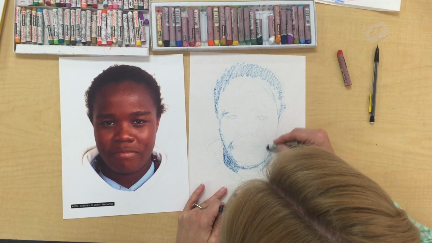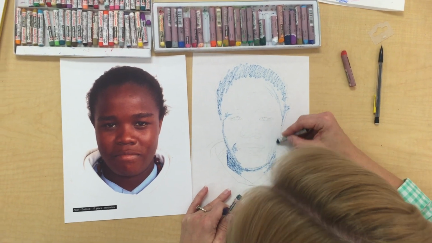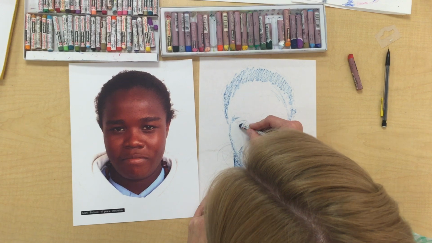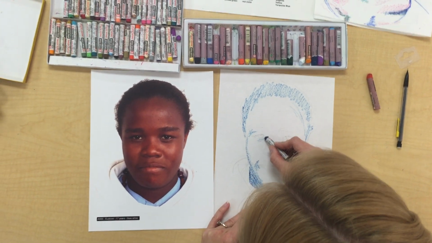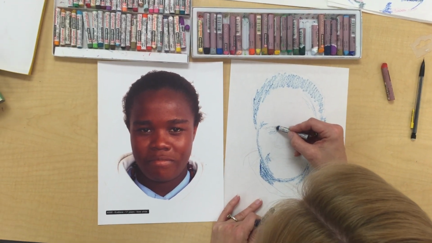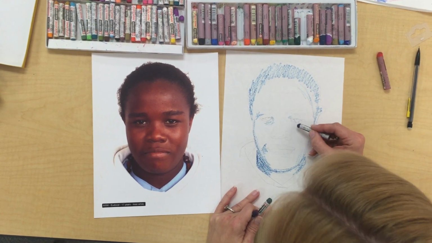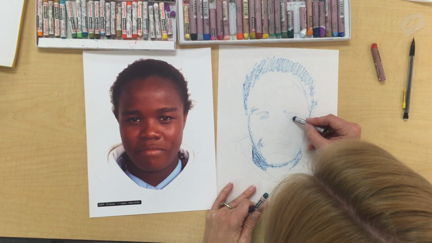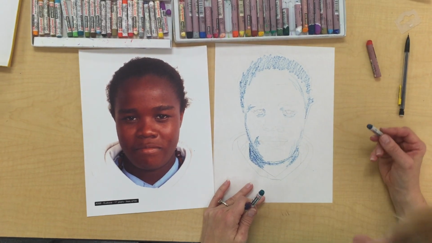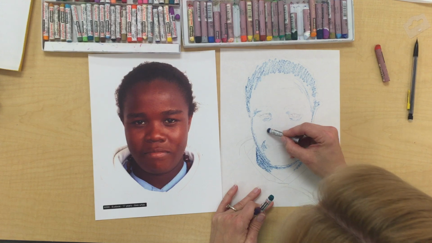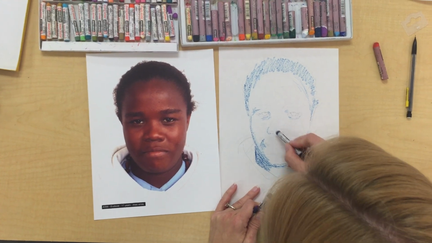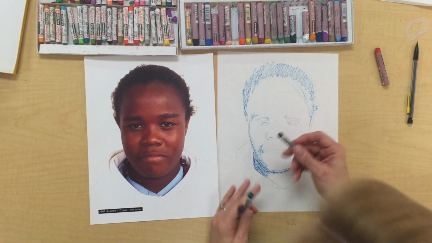This is lighter, so there might be a little bit here to show some shadow, but not as much. There's some around her eyes. I'm going to be really careful around her eyes because I want to get a likeness. So I want to capture the shape of her eyes, and I want to capture the shadow, but I don't want to go too far into it. So with that, I'm going to go back.